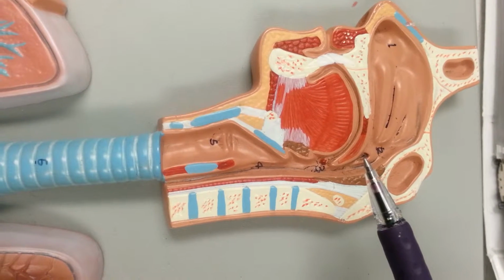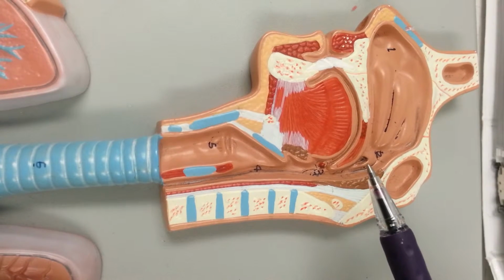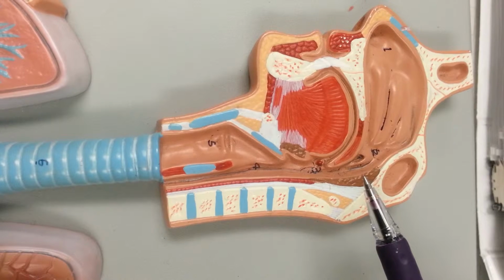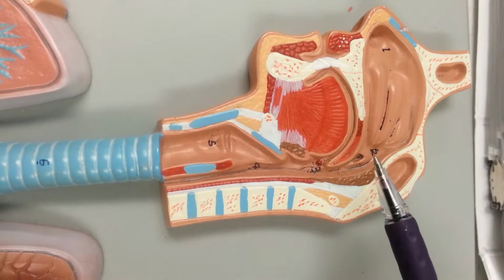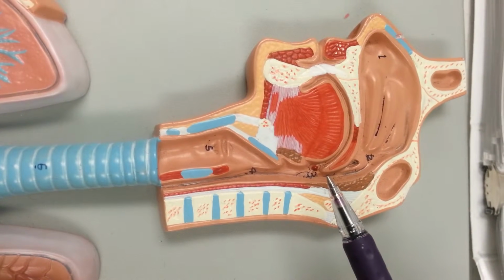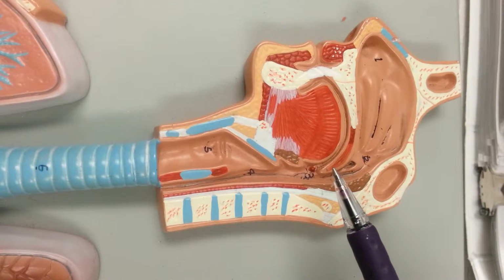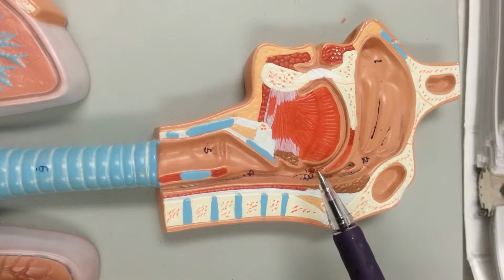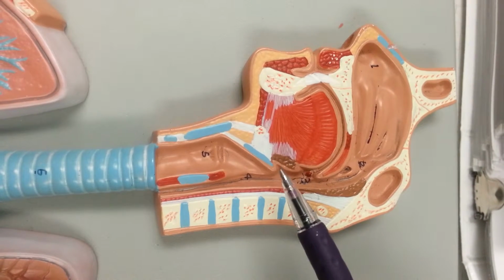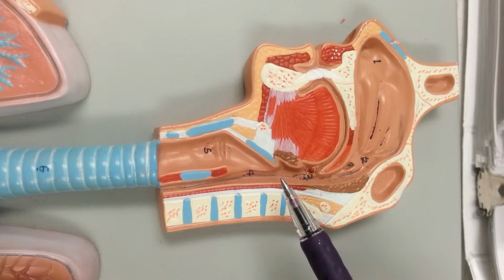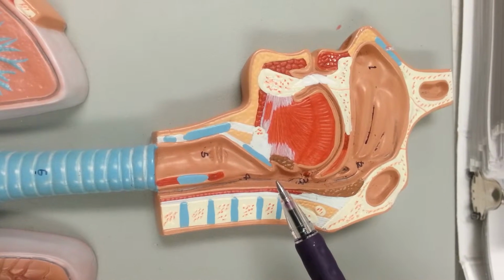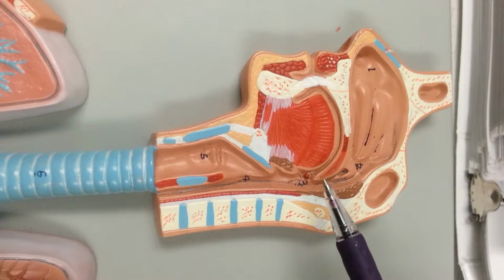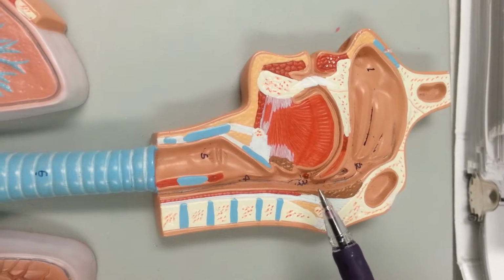Right here is the eustachian tube. Right here is the pharyngeal tonsil, nasopharynx, uvula, and palatine tonsils. From right here to right here is the oropharynx.